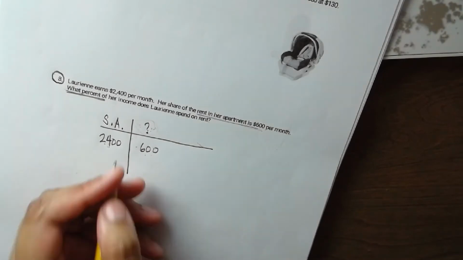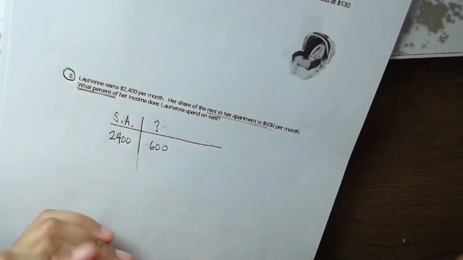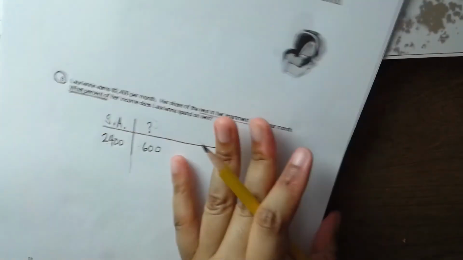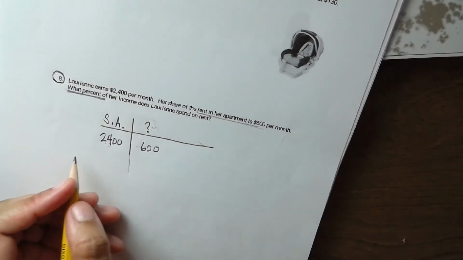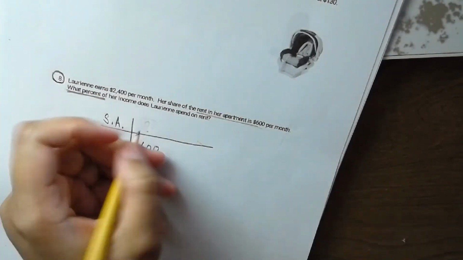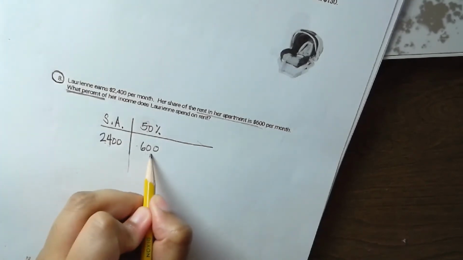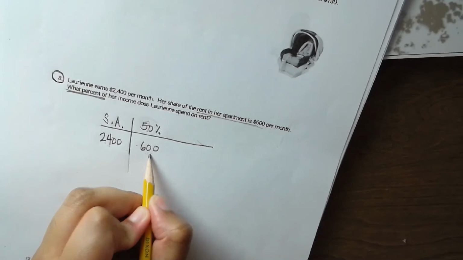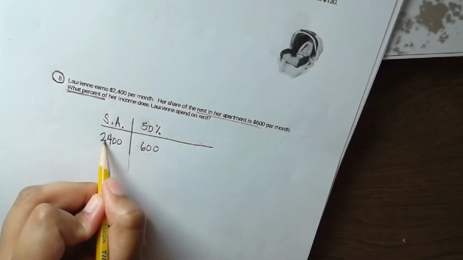So maybe we could do some trial and error. What percents do we know how to find? Well, we know how to find 50%. Let's test that and see what happens. What if she spent 50% of her income? Do you think that would amount to 600? 50% means half of the starting amount.